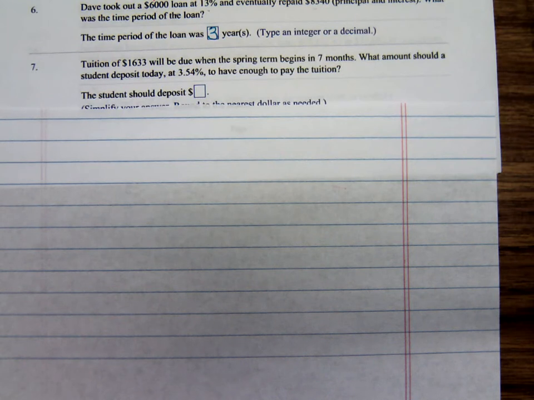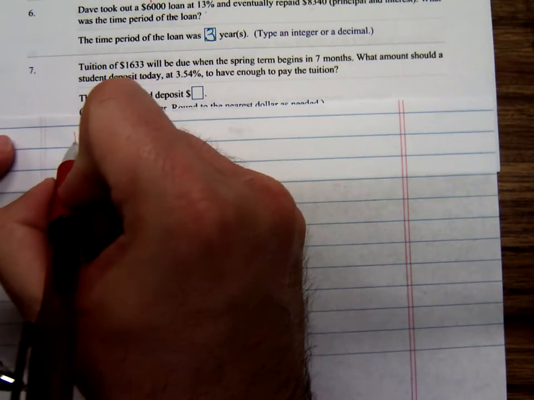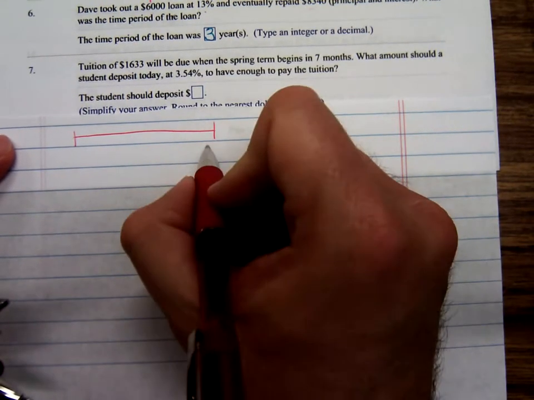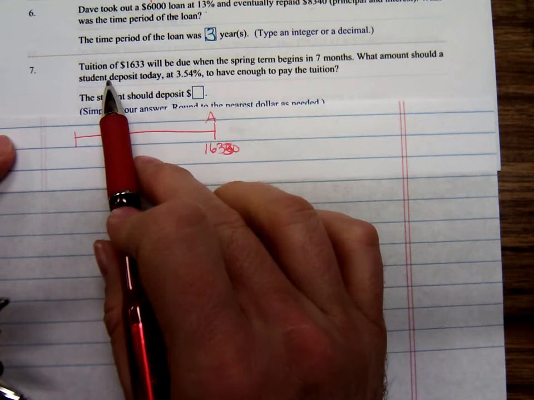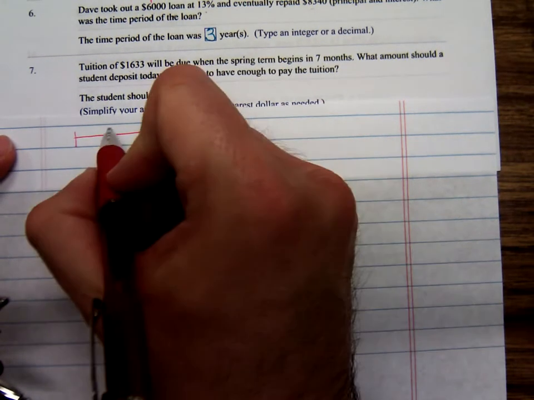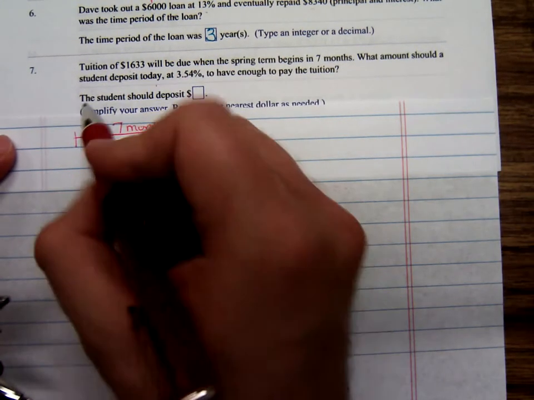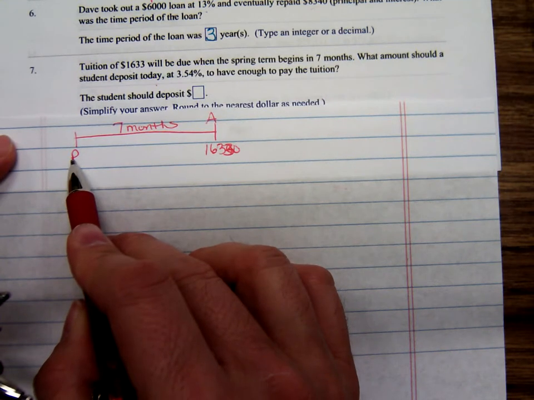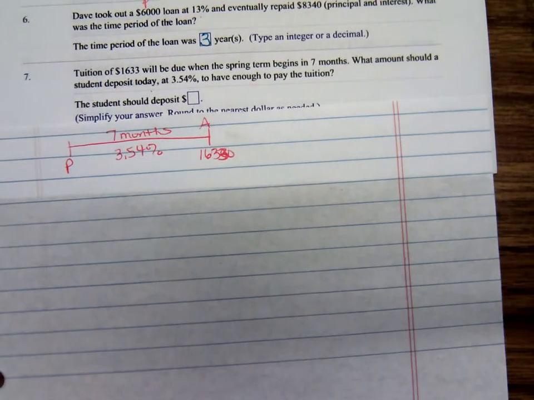The amount of money is $1,633. I'm going to draw a money timeline. That $1,633, that's a future amount. That's how much money is due when the spring term begins in 7 months. What amount should a student deposit today? See, in this particular problem, you're trying to find capital P, the present value, at an interest rate of 3.54%.